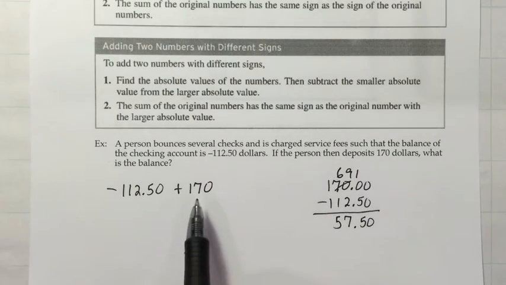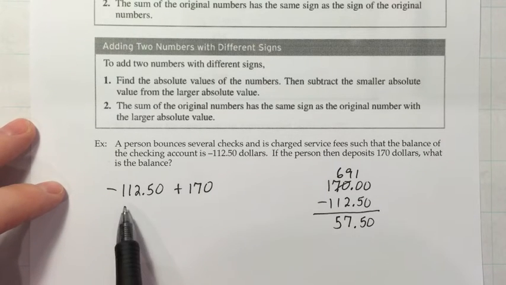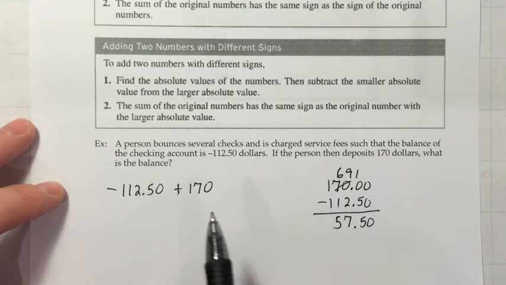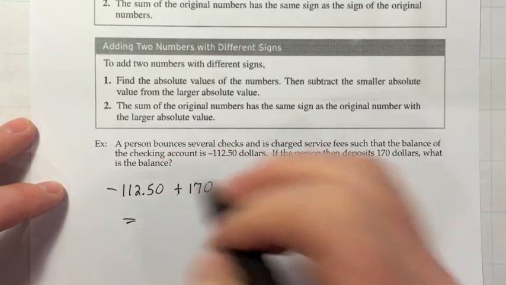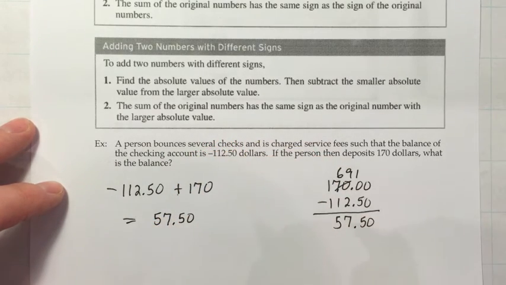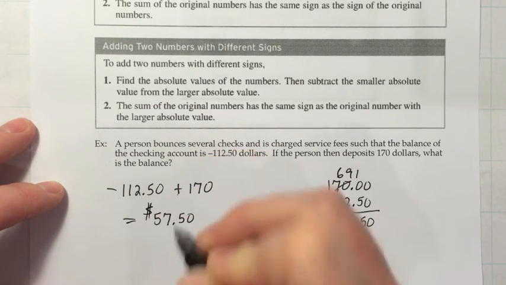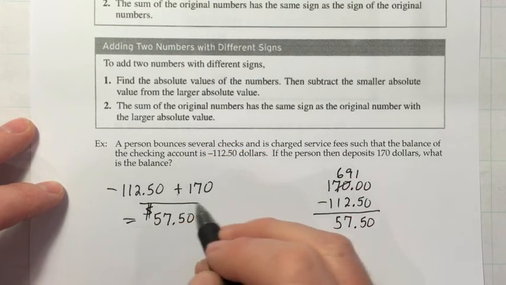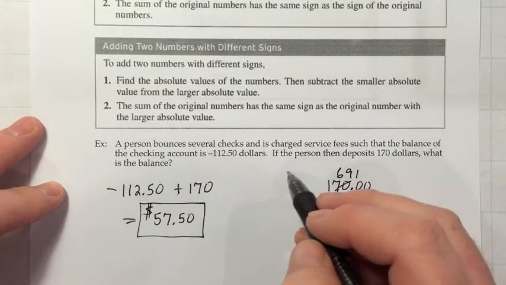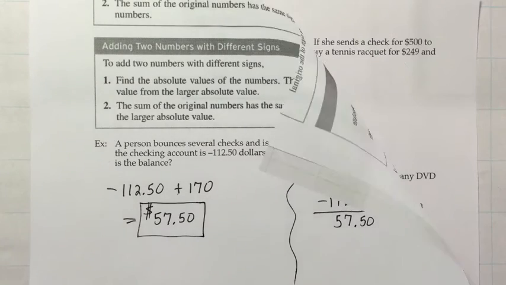So the difference between the 170 and the 112 is 57.50, but then we have an extra thought there, which is should our answer be positive or negative? And because the bigger number, 170, was positive, the answer to this would be positive 57.50. And I think because this is a problem about money, we should put units on it. We could either write dollars like they did here, or I think easier, just throw a dollar sign out front. And this would be our answer, and this over here was scratch work, so you could just separate that off with a line like this.